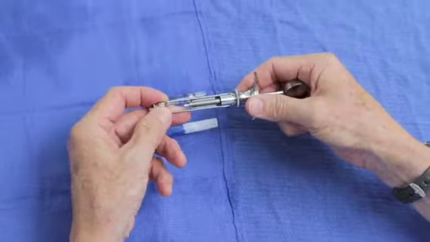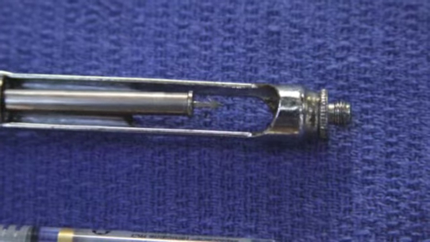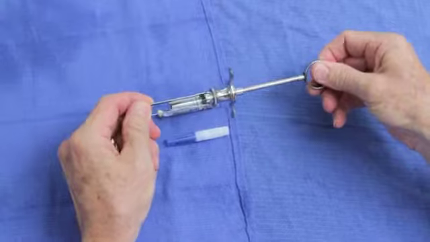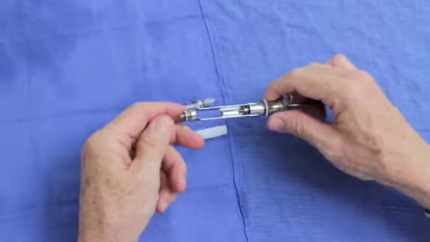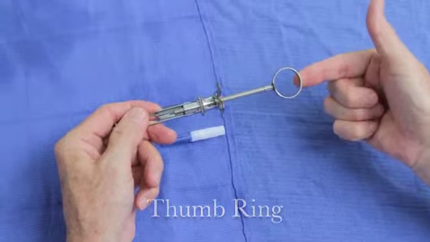As you work with the syringe, you'll notice several things: the harpoon, the piston, which is spring-loaded in an outward direction, the needle adapter, and the thumb ring.